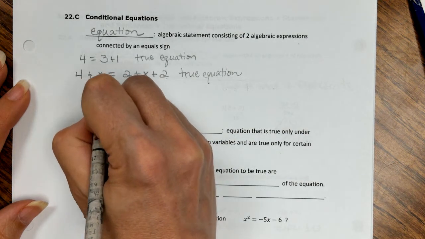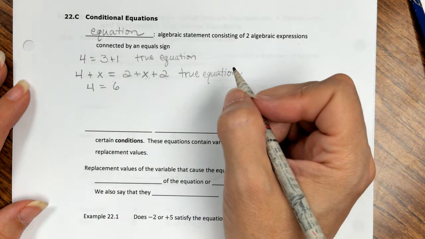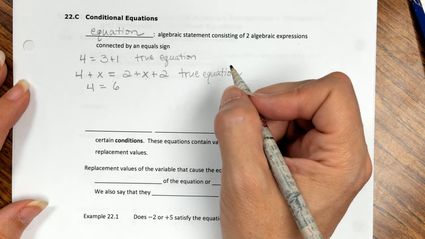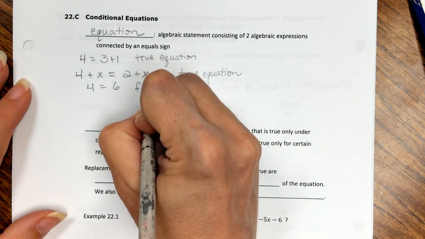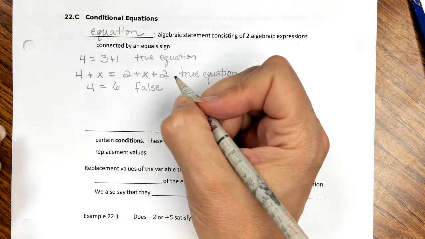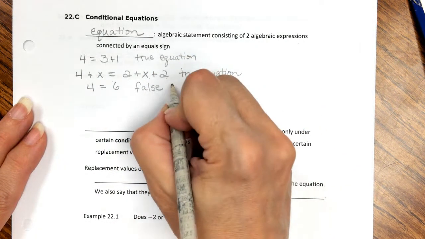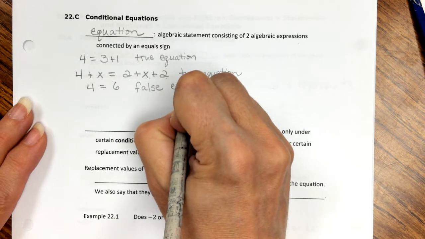4 equals 6. This is, I hope, clearly not true. This is a false equation. It has two expressions connected by an equals, but that is not true. This is a false equation.